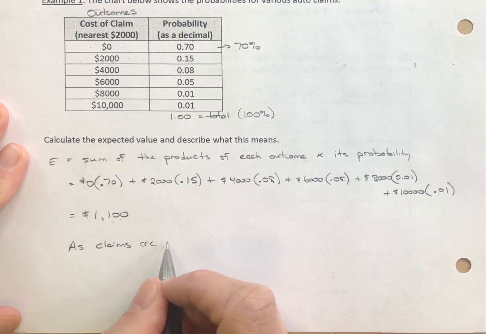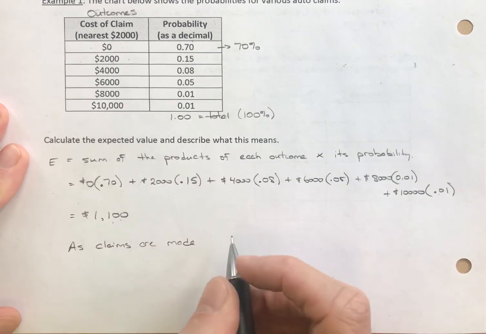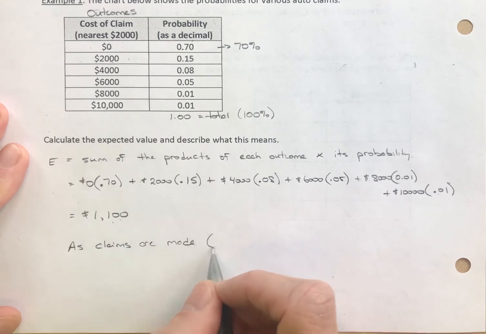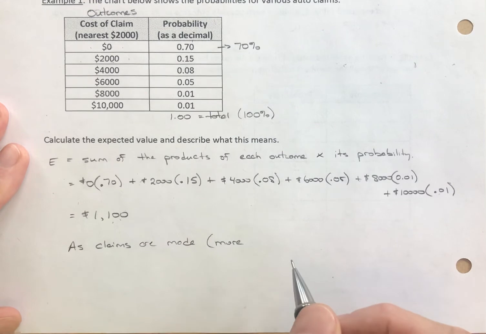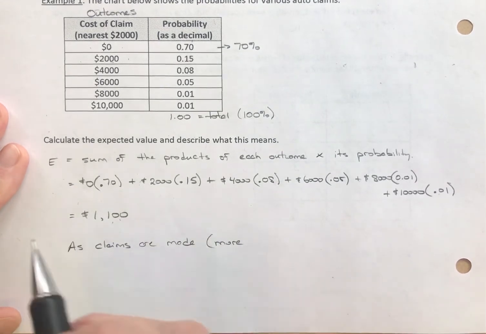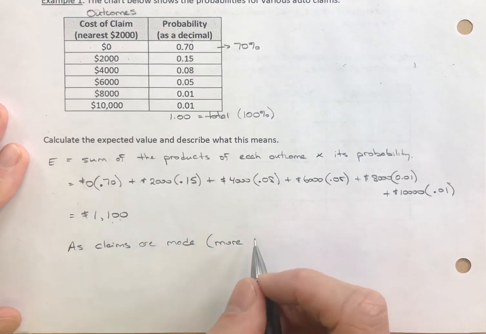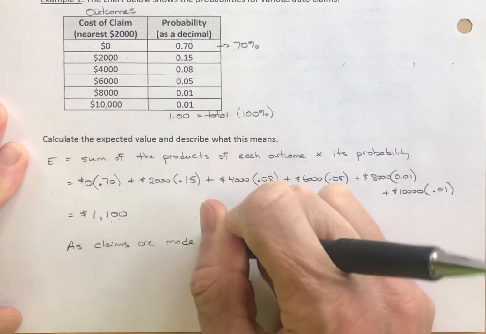So, as claims are made, and we're going to say, in the long run, so not just the first claim, not the second claim, but as claims continue to be made, let's put that instead.